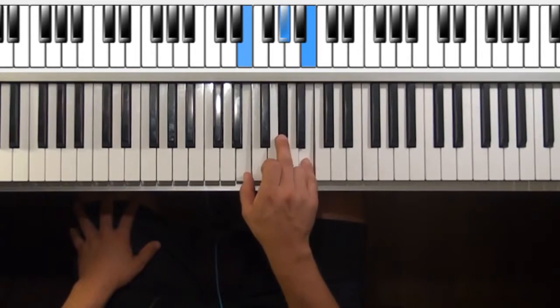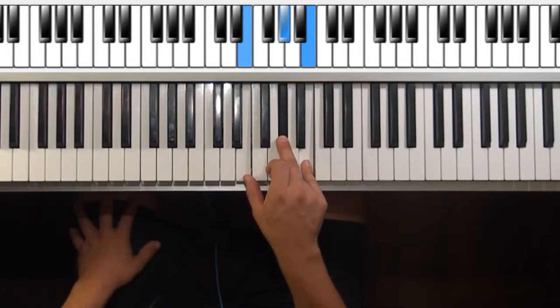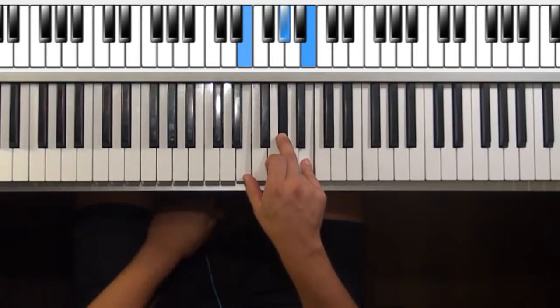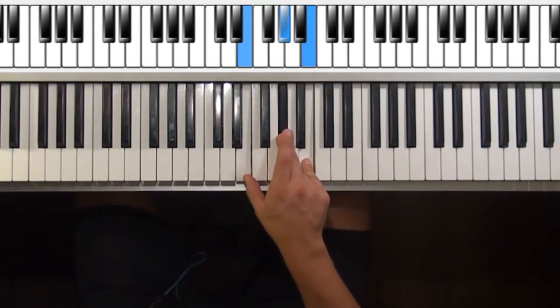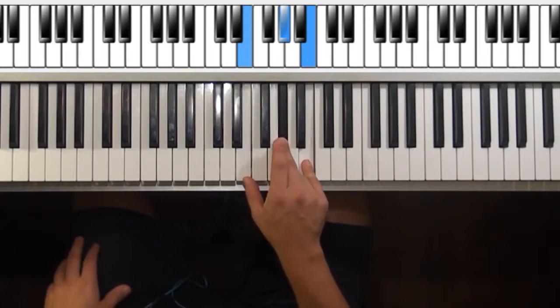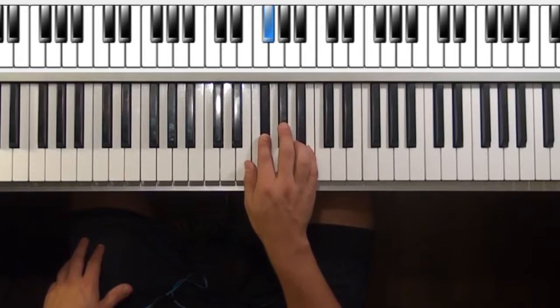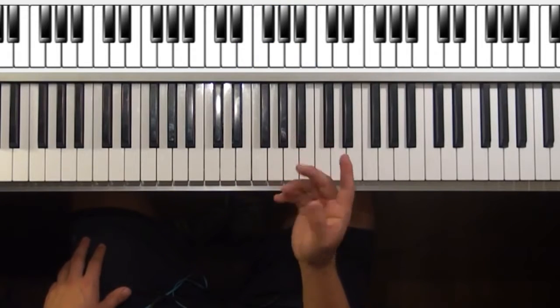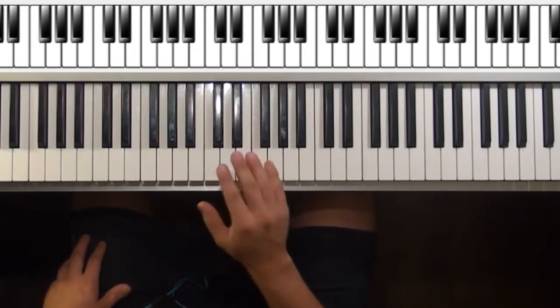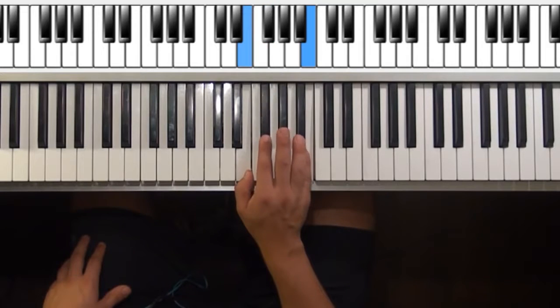So if we took an E chord, look at that, and then I asked you to transform it so that you can solo with it, what you would do is you would take the second note of the E scale, which happens to be that note. Okay, so if you don't know your scales, go to my website. I have everything there for you. Okay, so your scales, that's the second note.